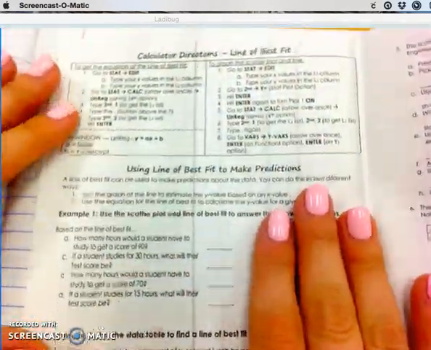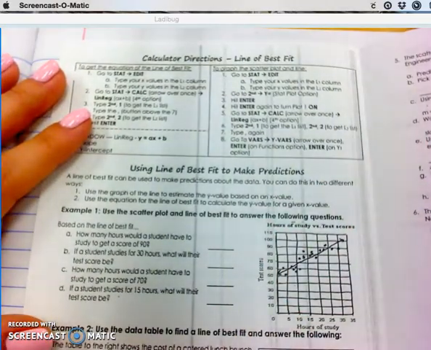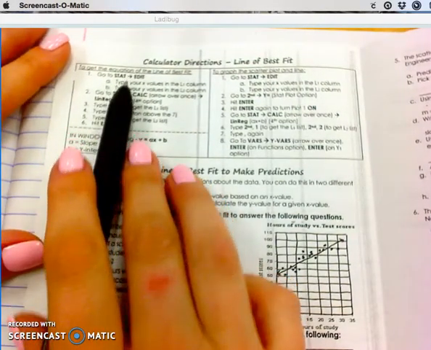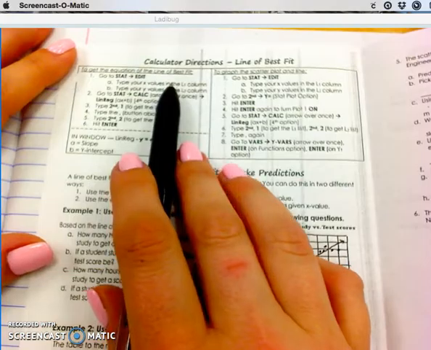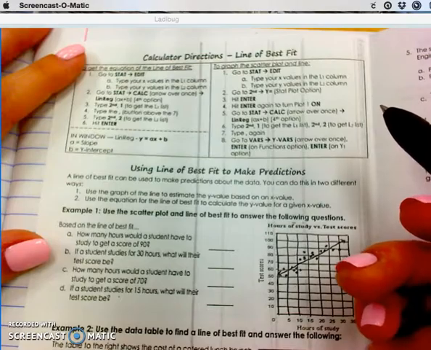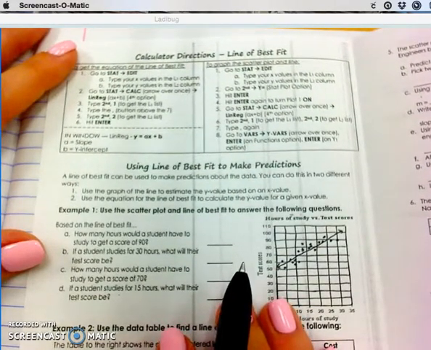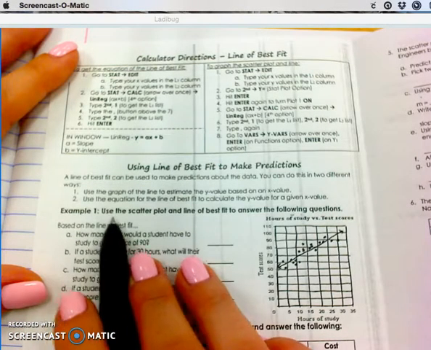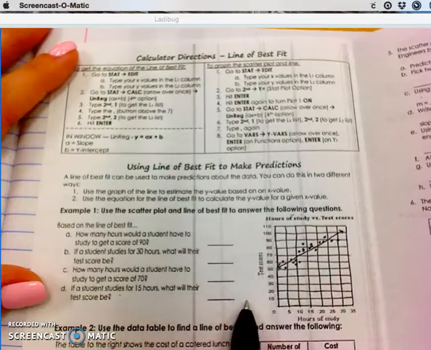On the inside, we're looking at how to find the line of best fit. The reason that we do that is so that we can make predictions based on data. So there's, again, step-by-step directions to get the equation of the line. For the line of best fit, this data is not going to go through every point. It's going to just show you a trend. It's also called a trend line. So then, based on the line of best fit, we're going to use a scatter plot to answer these questions.